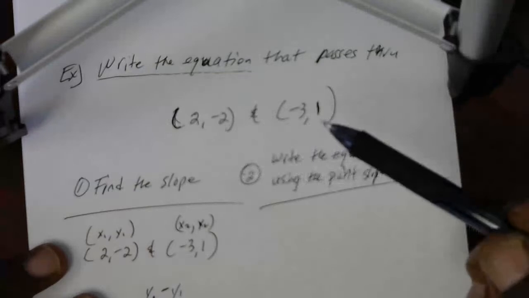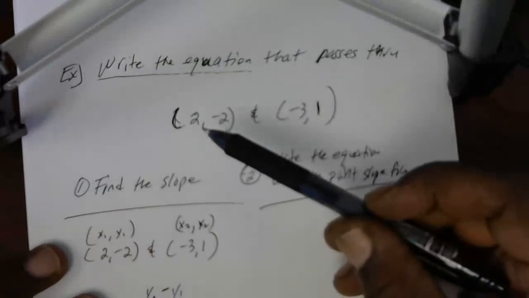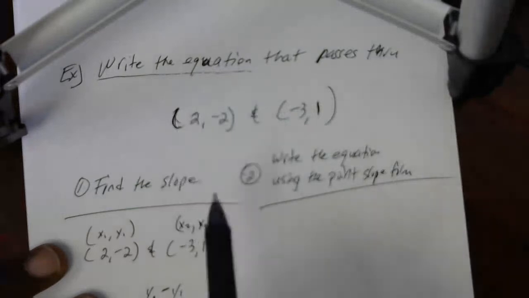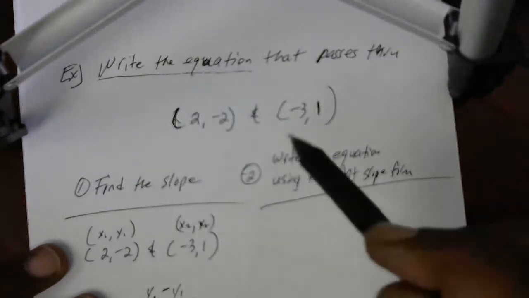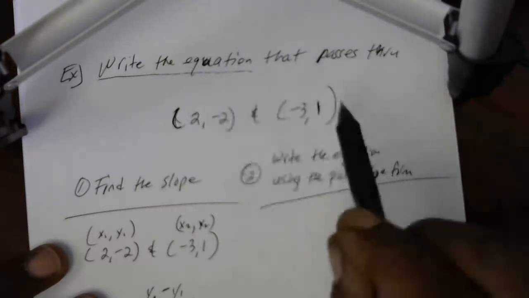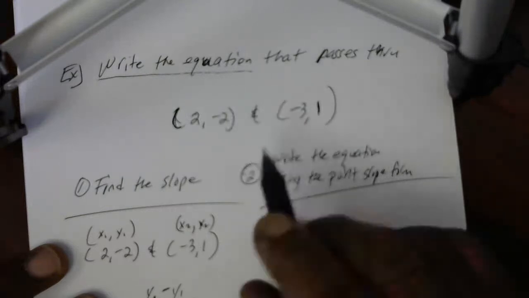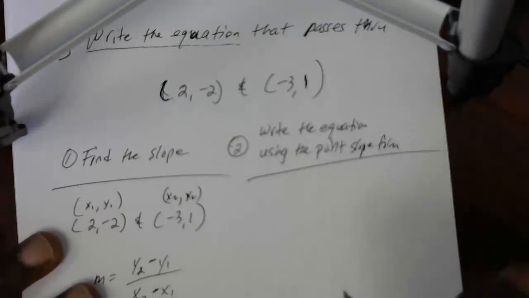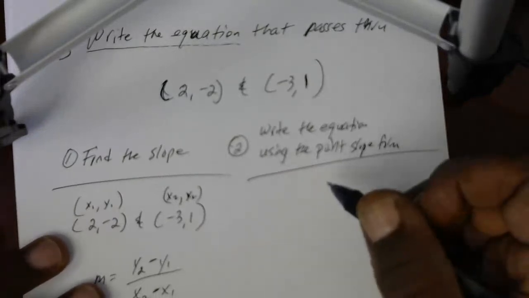Now, it doesn't matter which point you take. You can use that newfound slope and the first point, or you could use the newfound slope and the second point. Doesn't matter which point you choose, it's the same line, so you should calculate the exact same equation.